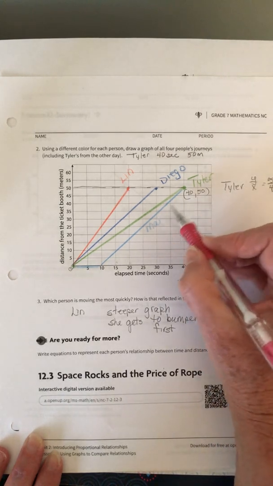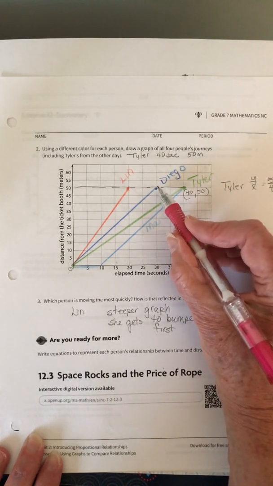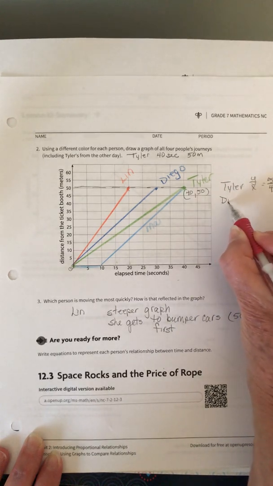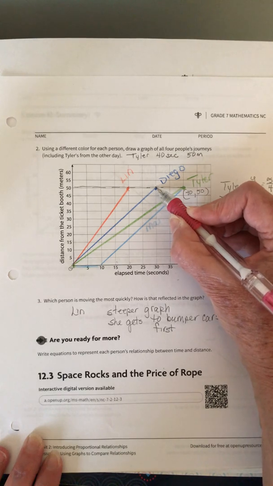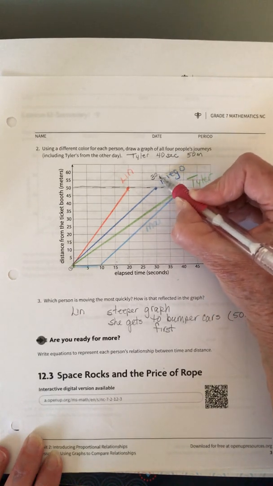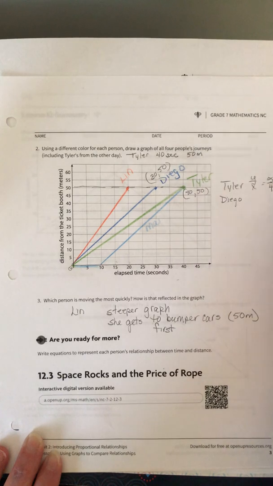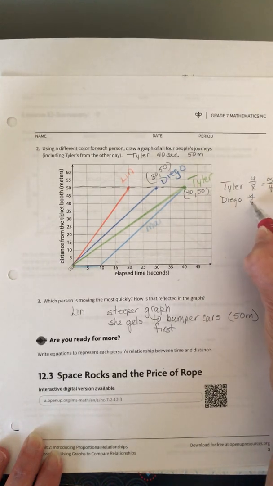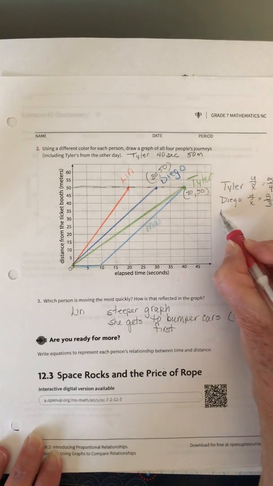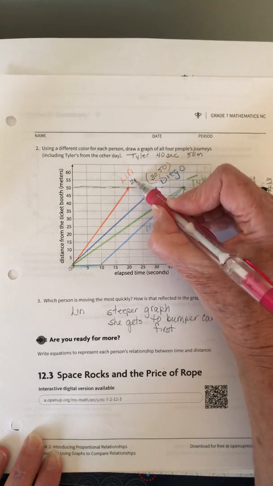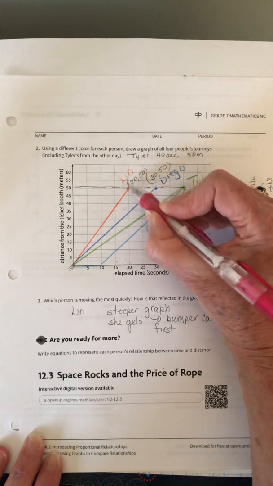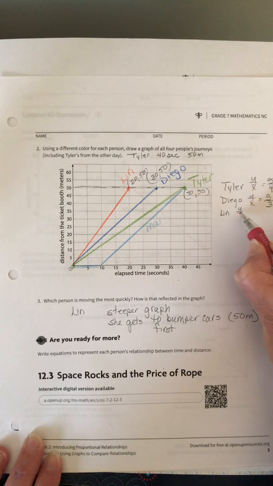Okay. We're going to skip Mai for right now. We're going to look at Diego. Diego's y over x. So this point right here for Diego is 30, 50. So his y over x is 5/3. Lynn, this point right here is 20, 50. So her y over x is 5/2.